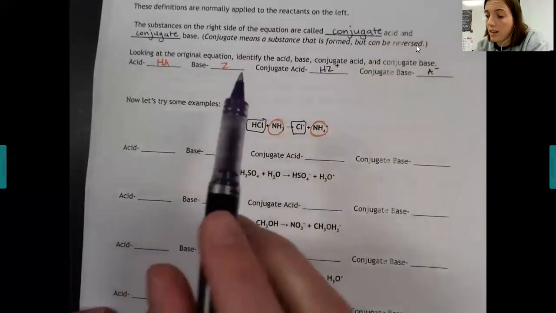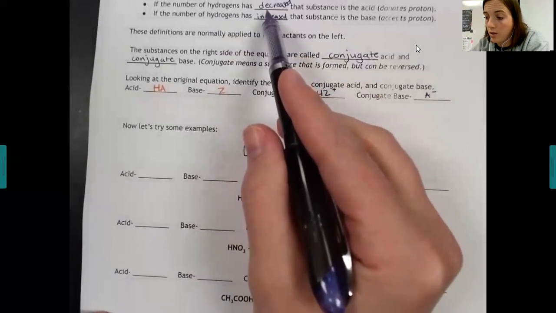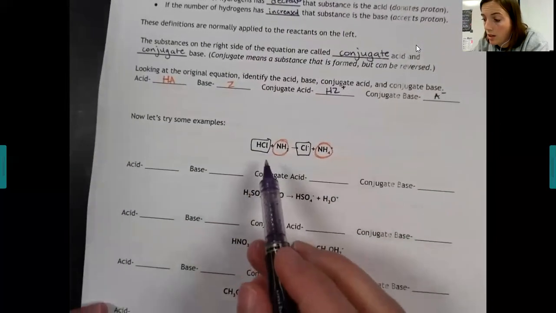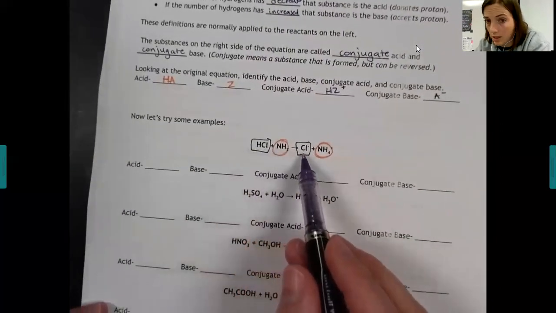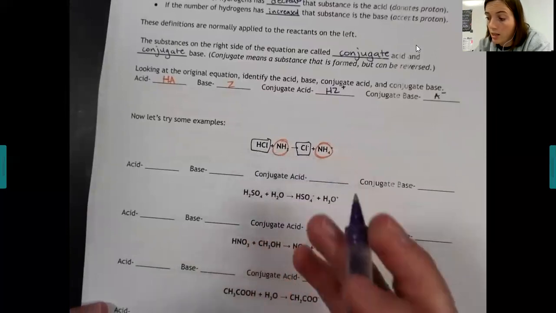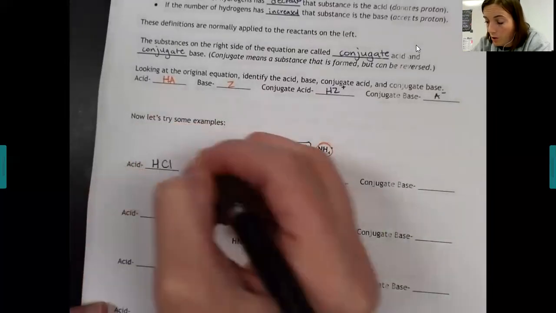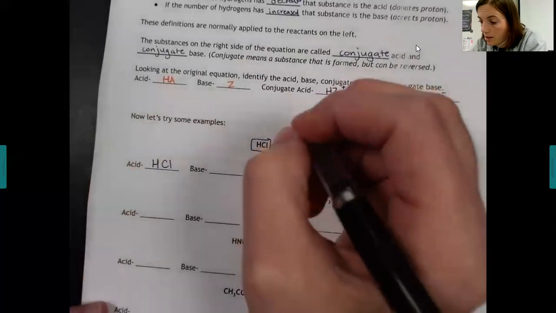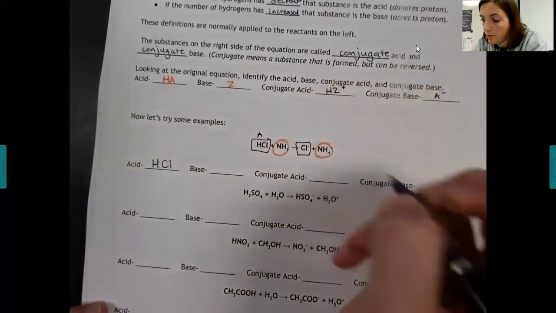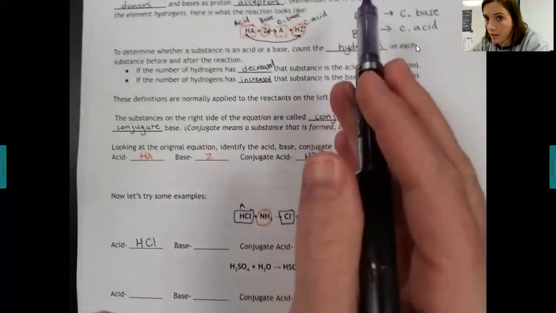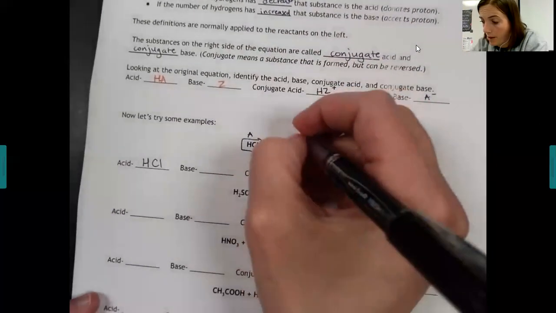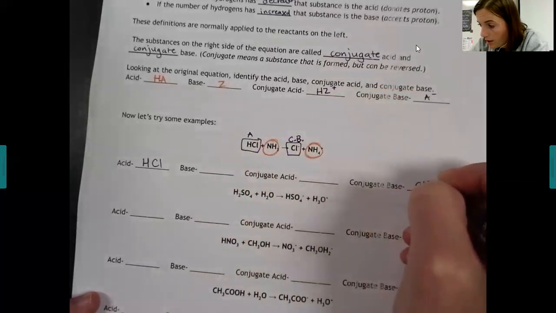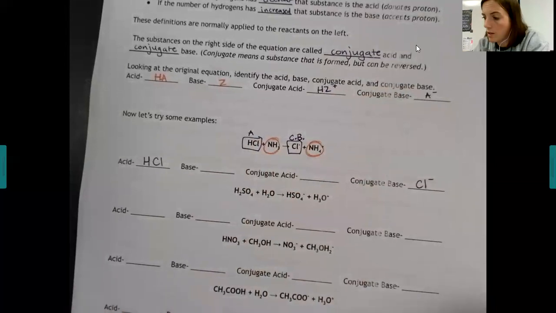Remember that the definition of an acid is the one in the pair that loses or decreases in hydrogen. So this goes from HCl down to Cl, which is decreasing. So the one on the left side is the acid, so we'll say A for acid. And the acid is always paired with the conjugate base. So that means the Cl is going to be the conjugate base, Cl minus. We've got two of them figured out.